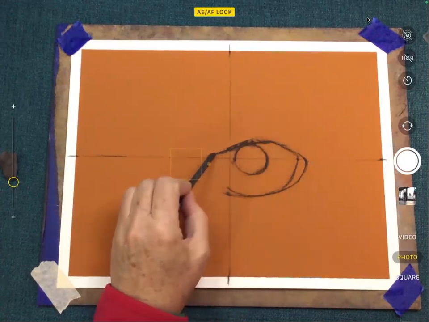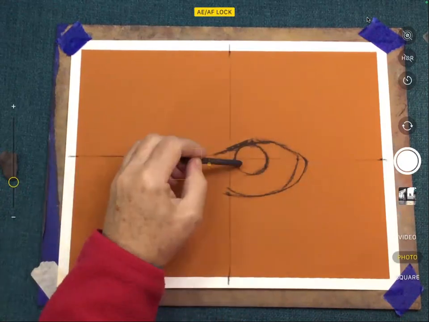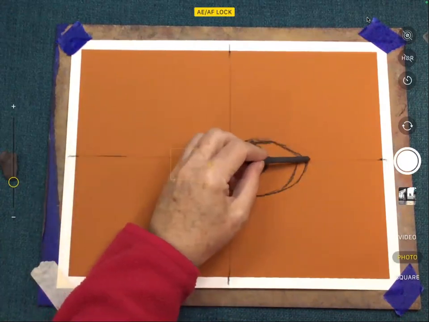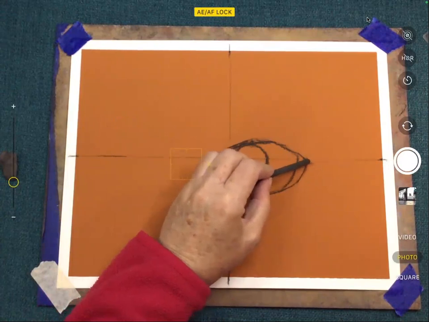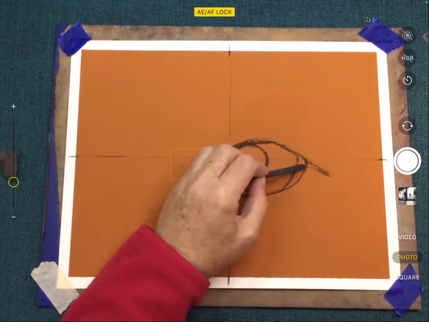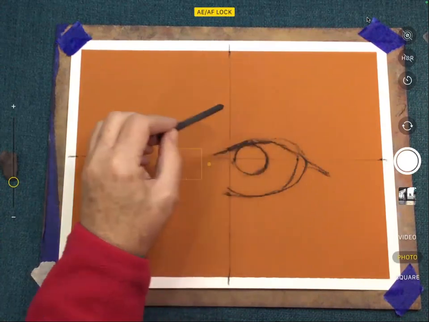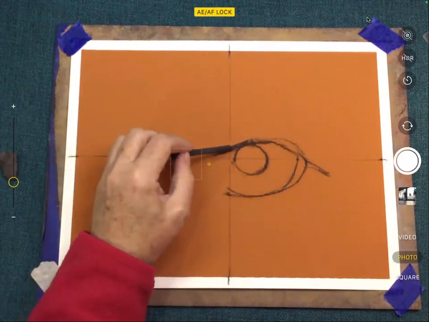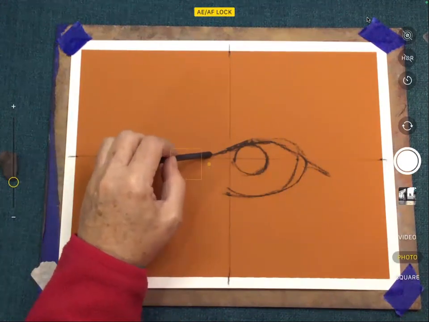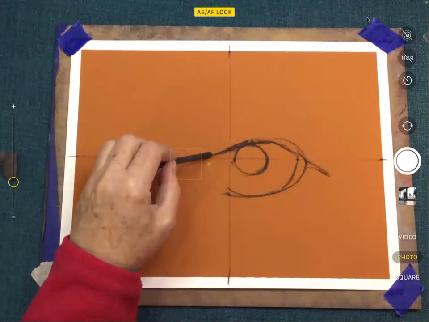Down through there. Lovely. So that's about all the information we need to get in for that section there. We've got the shape of the tear duct coming down through that section there that I didn't put in before, and a little dark area there, but that can all be blocked in with pastel. So we'll come across here and then onto this side, into this top left quarter.